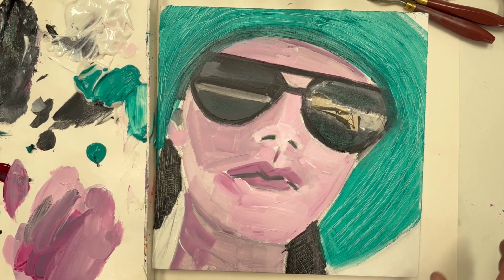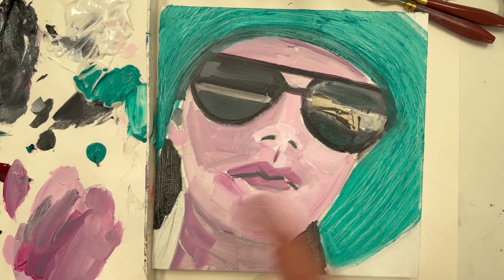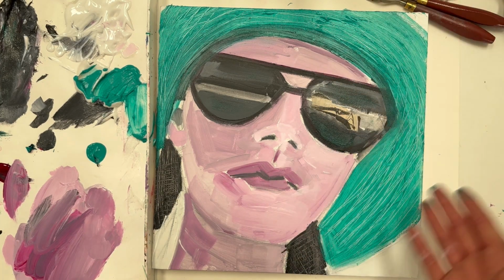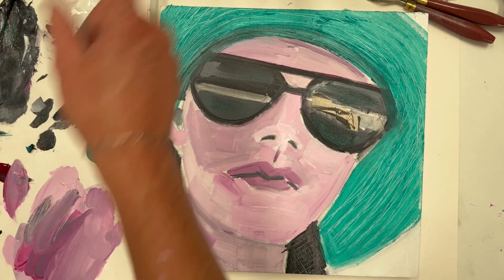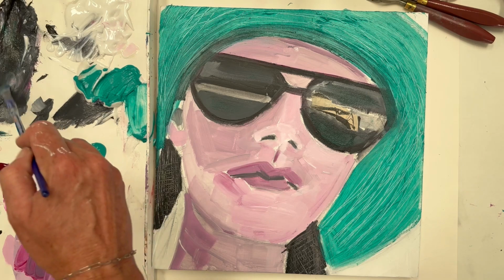I like to add matte medium after the first layers rather than water because it keeps you from stripping the paint. So it helps you build the paint. Matte medium is really your go-to. And that would be a great way. This is a good first pass.